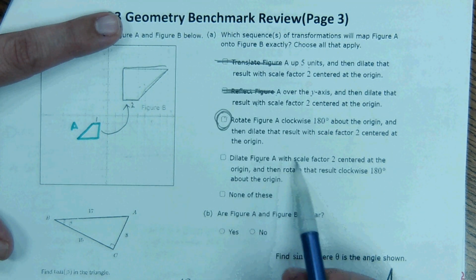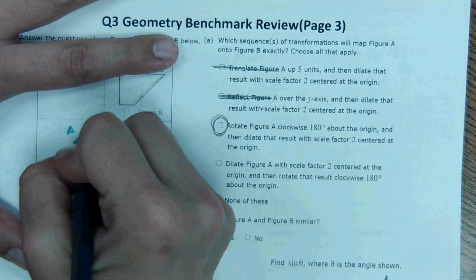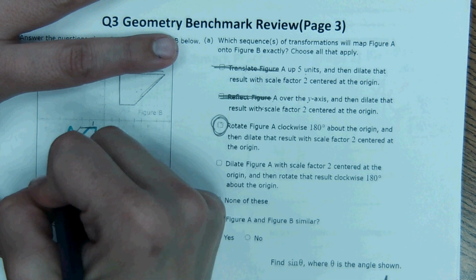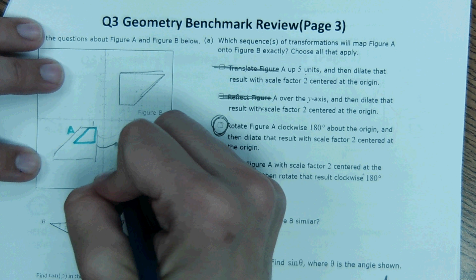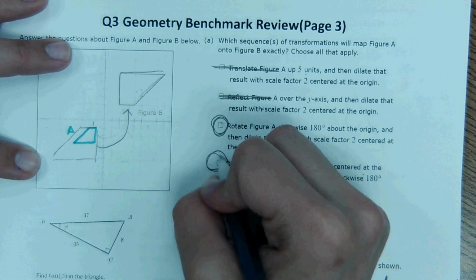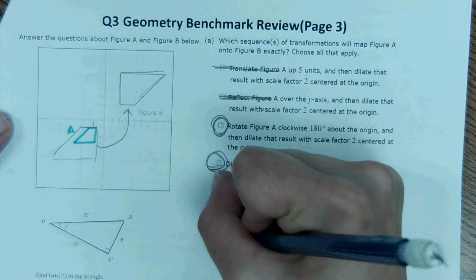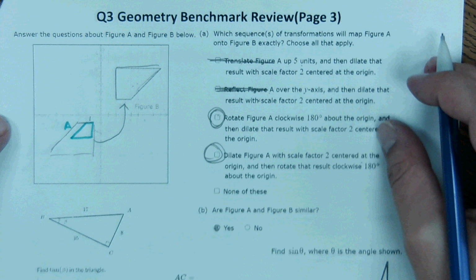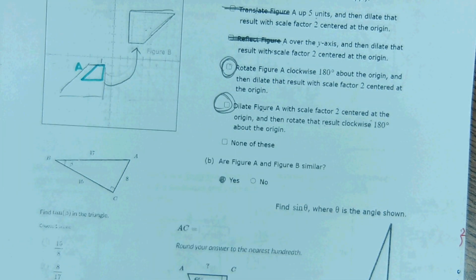Dilate figure A with scale factor 2. So let's say I dilated this first before anything. Okay, dilate it by scale factor of 2, and then rotate 180. Would that land there? It sure would. Yes. Are these similar? Yes. If you can dilate it and it ends up being the same exact dimensions, then yes, they're similar.